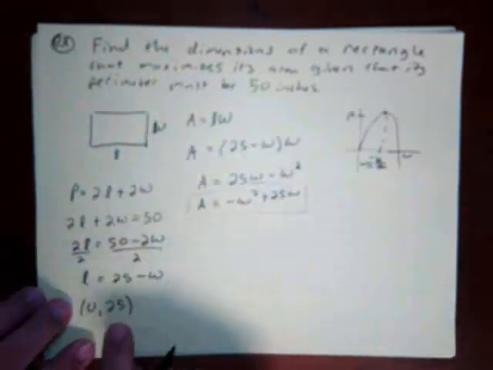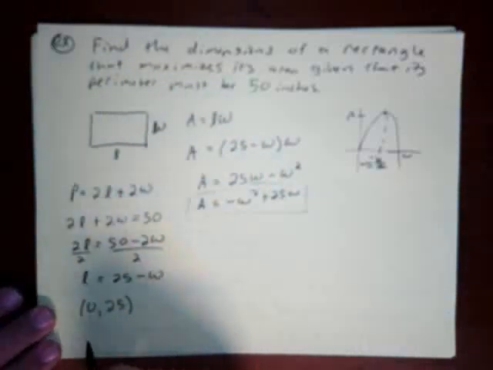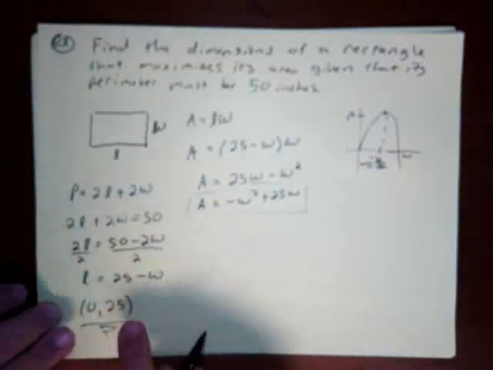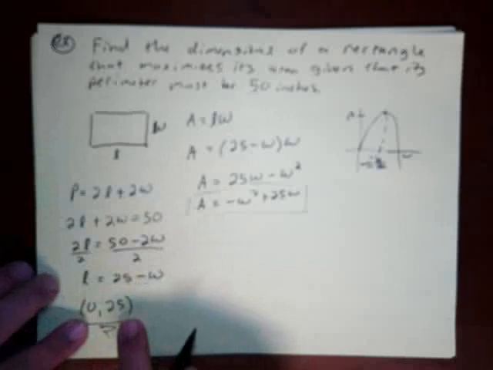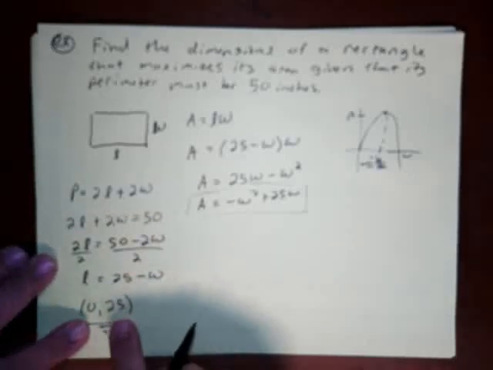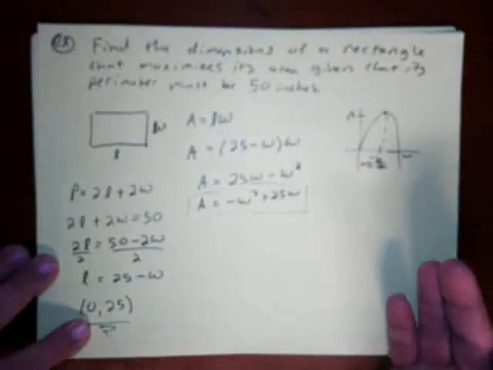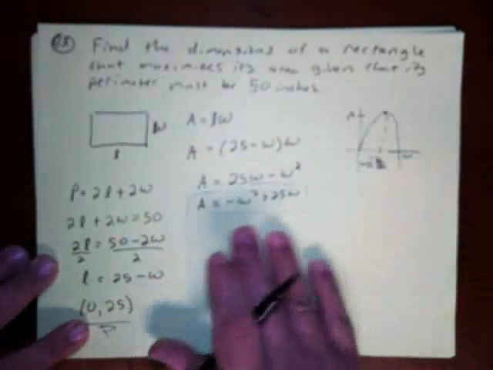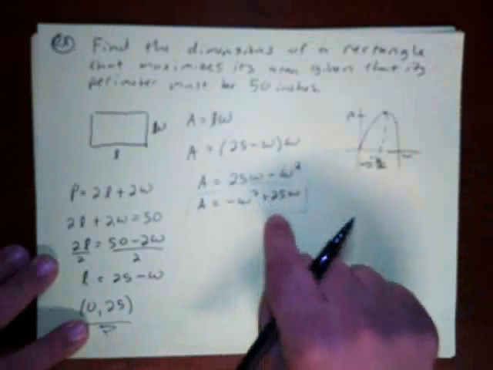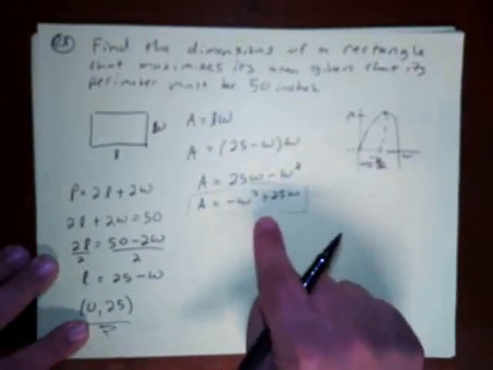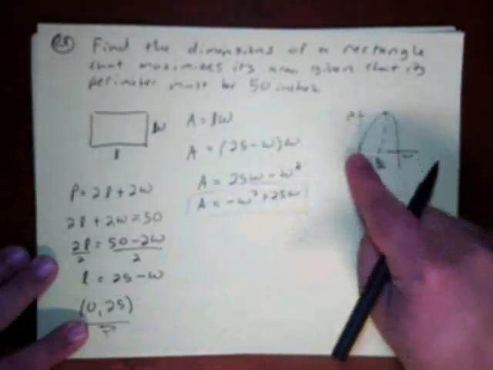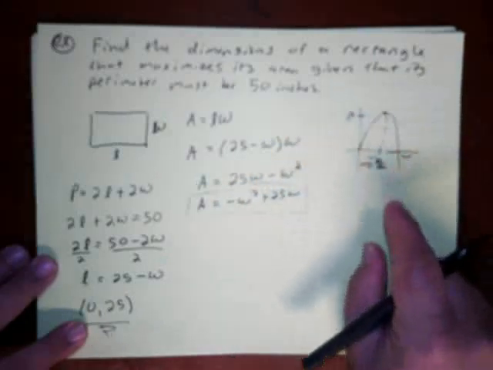Okay, but it can be somewhere in between there. So we have an open interval, not a closed interval, but really the endpoints here, if I check these endpoints, I would get 0 in either case, and that certainly wouldn't be the maximum area. So there better be a relative max here for this function, and there is, because we know that this is a parabola that's upside down.